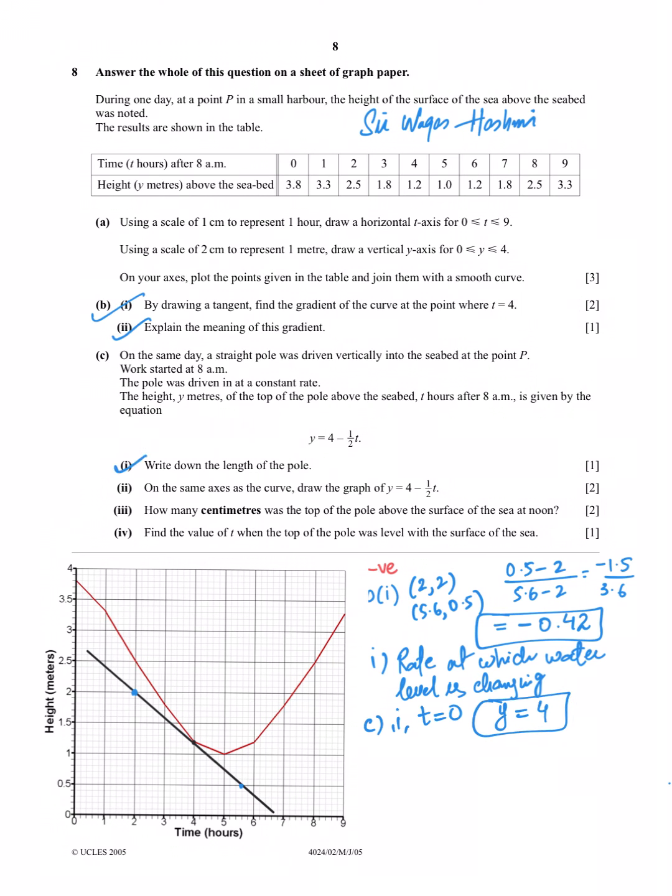All right, so next one, on the same axes, draw the curve of y equals 4 minus 1 upon 2t. So it's part 2, y equals 4 minus 1 upon 2t. To plot the line, you need to draw the table always, right? And in the table, I'll pick only two values. So we have t and we have y, right? So let's suppose when t is 0, when t is 2 and when t is 4.